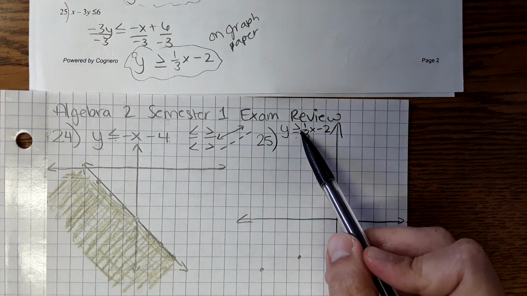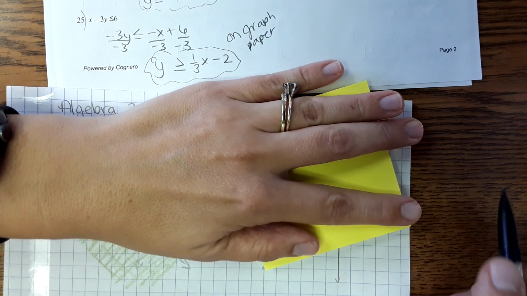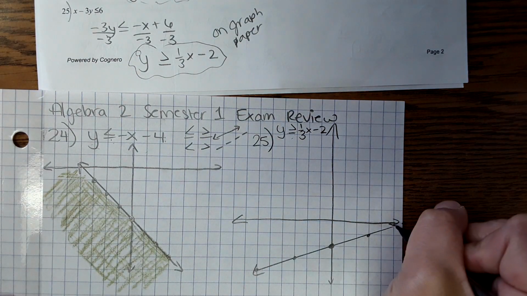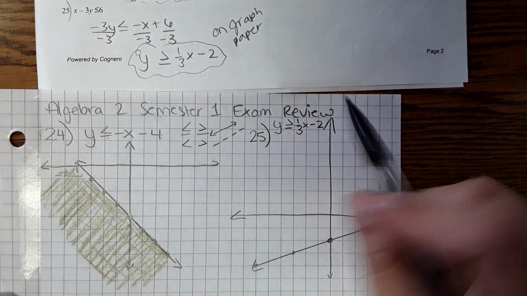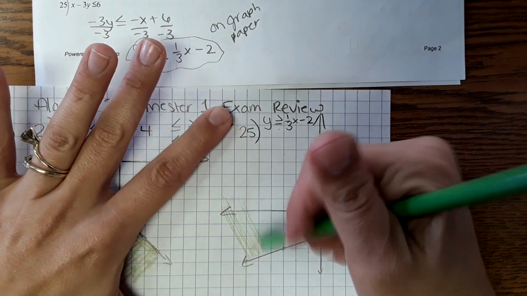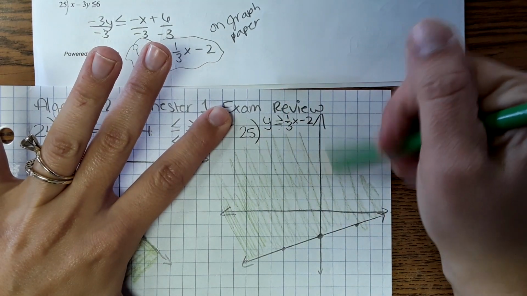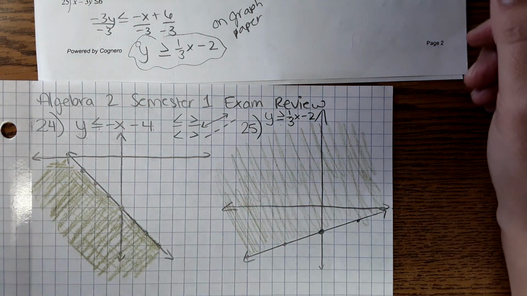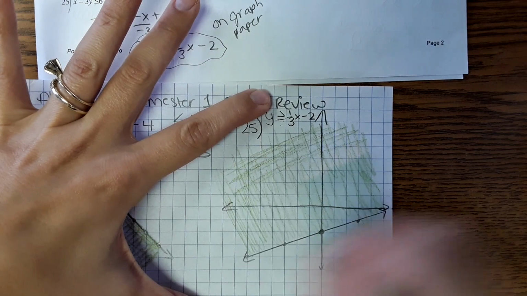Consider whether it needs to be a solid or a dotted line. It has a line under it, so it's solid. And y is greater than 1/3 x minus 2, so I shade above. Make it darker.